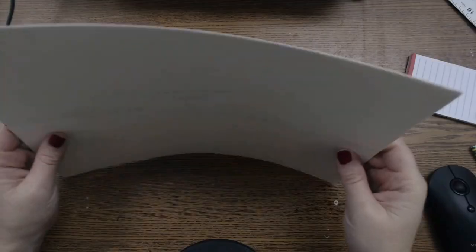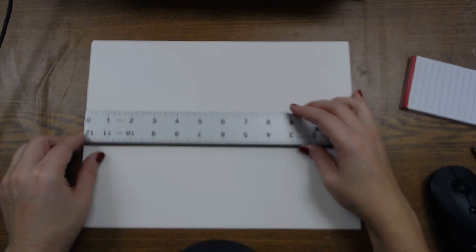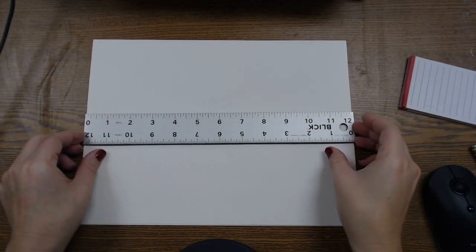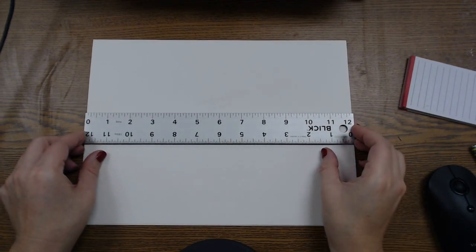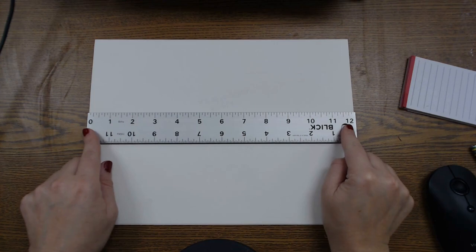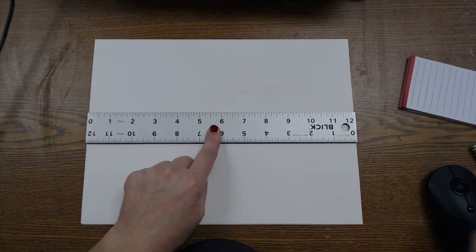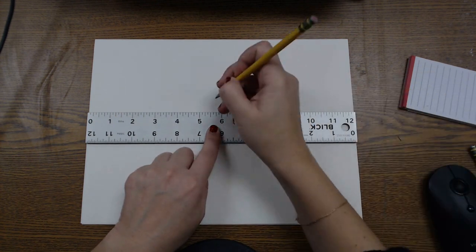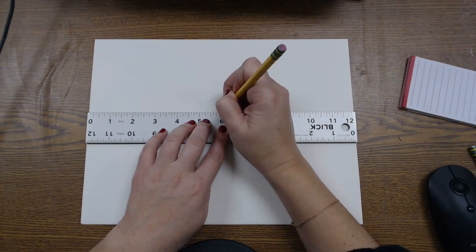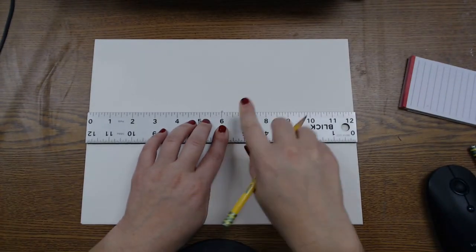First, we're going to find the middle of our paper by taking a ruler and putting the ruler in the middle of our paper. This is a 12-inch long paper and the middle is 6 inches. What I'm going to do is take my pencil and make a little dot where the 6-inch mark is.